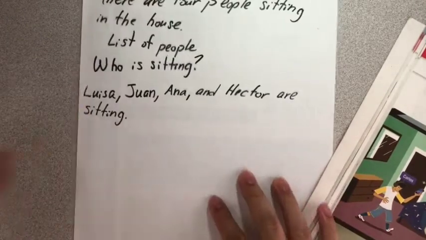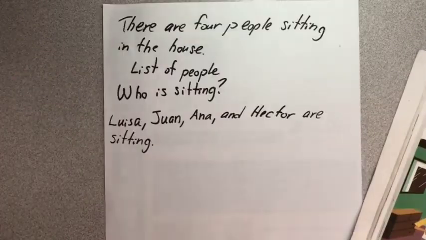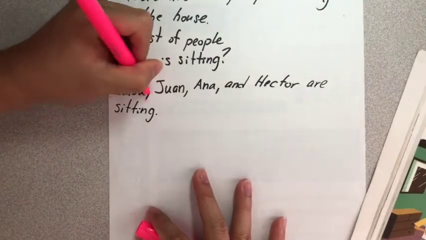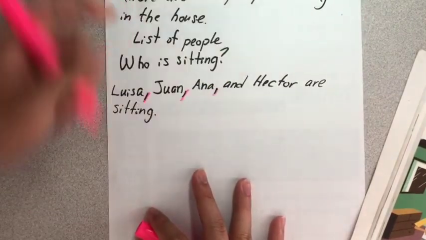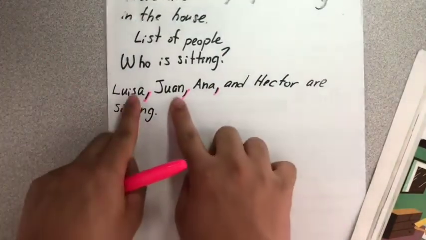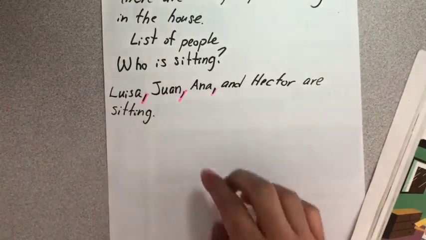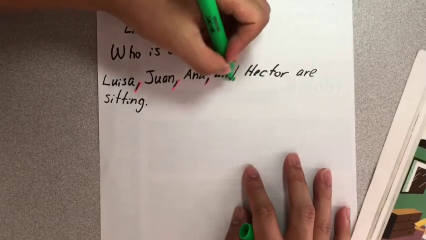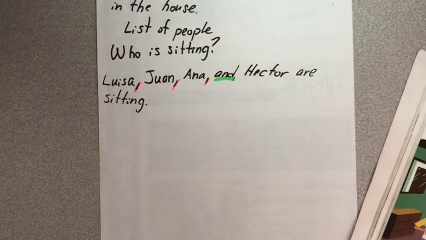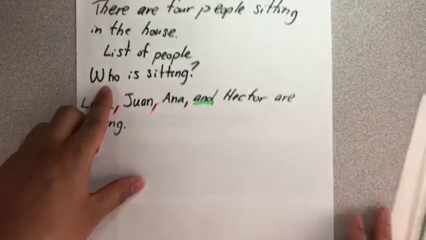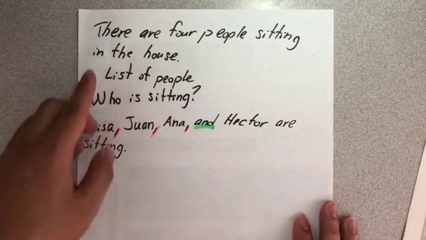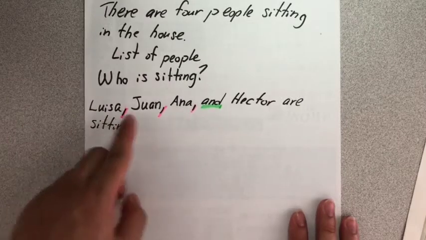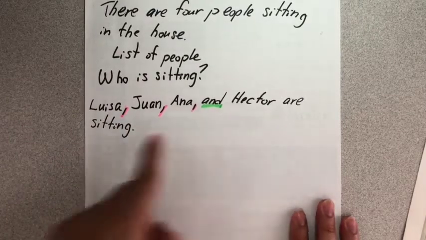When we make a list, we write a comma between every item or every person. Before the last person, Hector, we have to write the word and. That's how you make a list. So there are four people sitting in the house. Who is sitting? Luisa, Juan, Ana, and Hector are sitting.